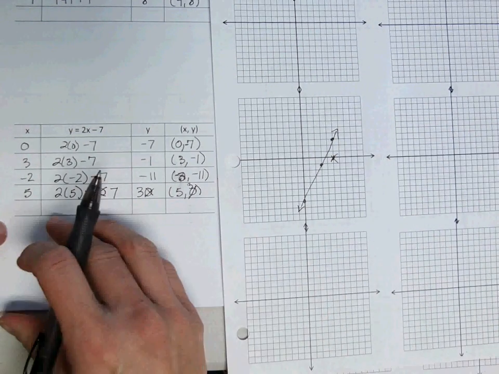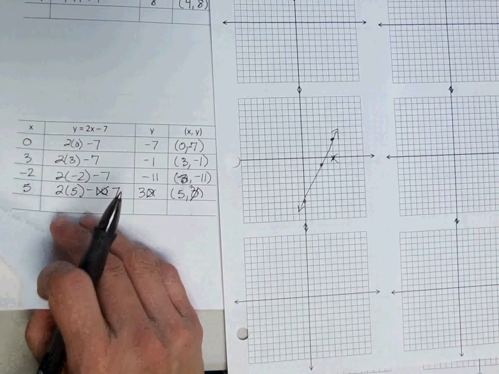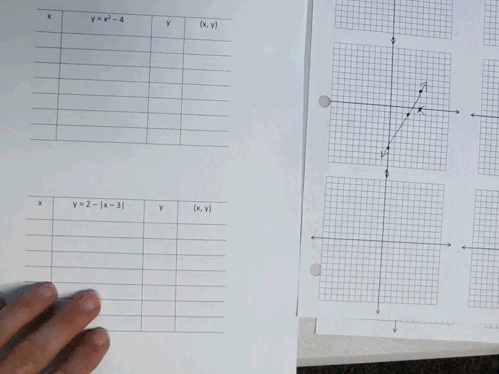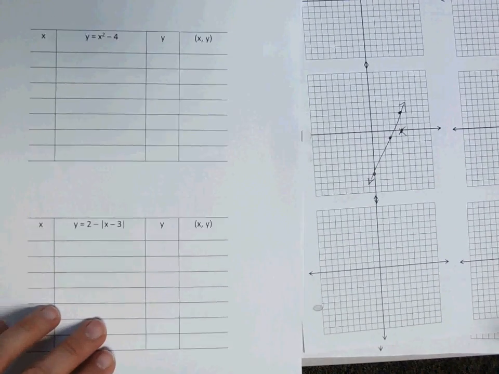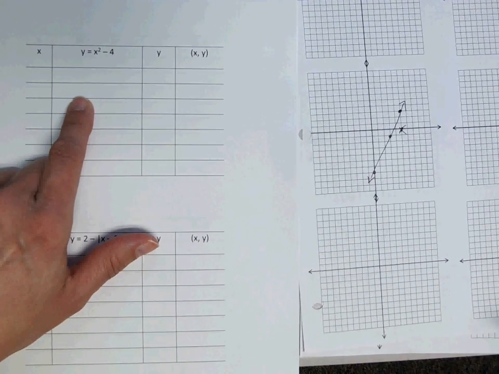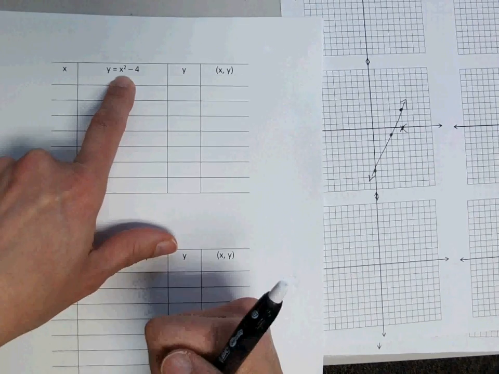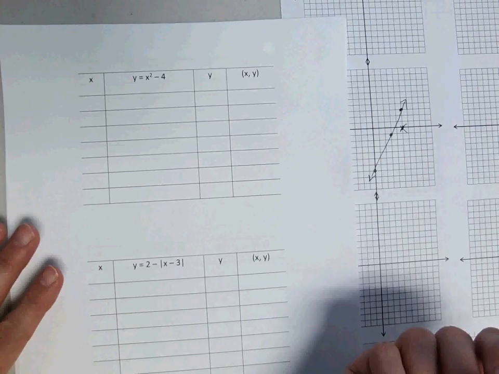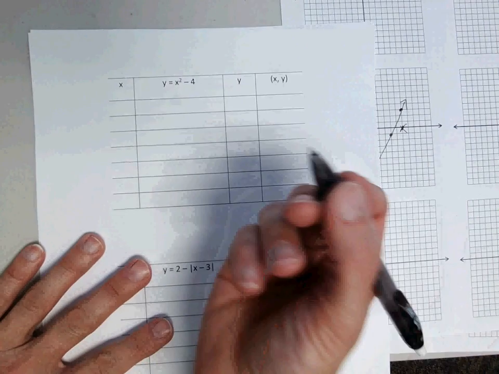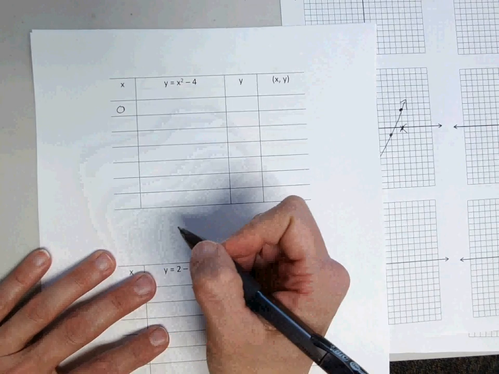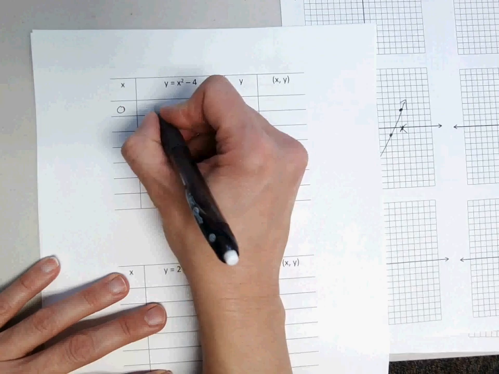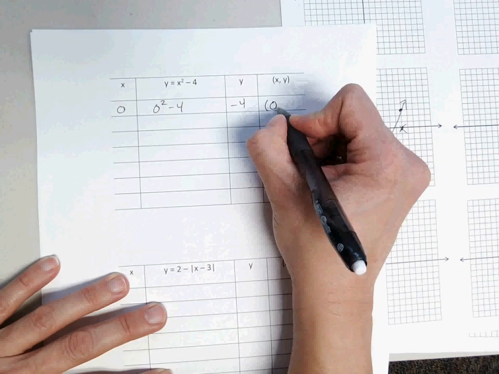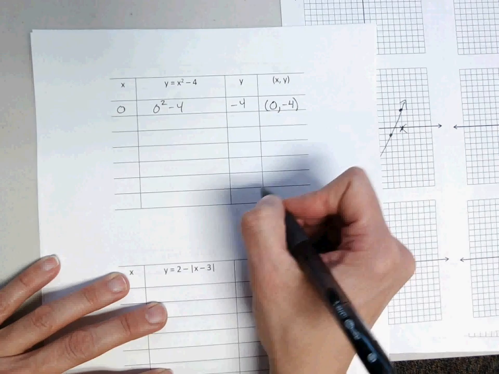Okay, so now we're going to graph a different kind of equation. This year you're going to learn how to graph 3 different kinds of functions. We've already done an absolute value function, we've done a linear function, and now we're going to do a quadratic function. How I can tell it's quadratic is that little x squared right there. Now let's remember what squared does. It times itself, so we're going to just pick some numbers. 0 I like to pick because it's pretty easy. What's 0 squared minus 4? Negative 4. So in this function, when x is 0, y is negative 4.